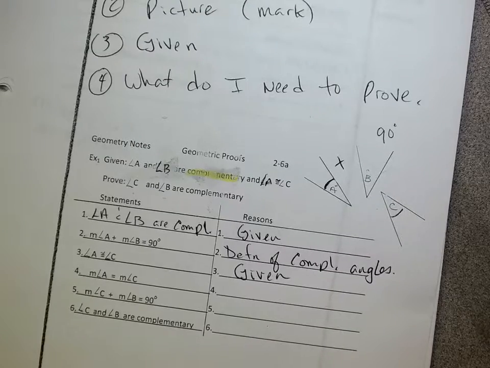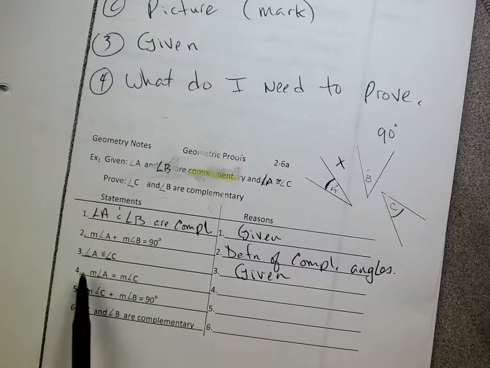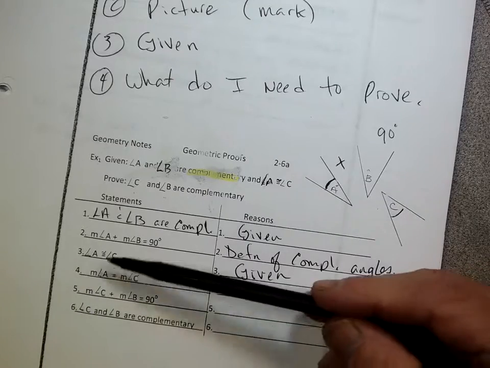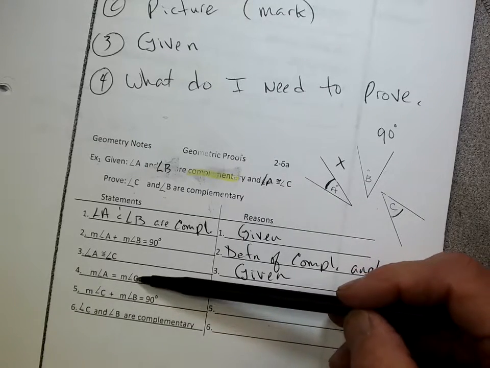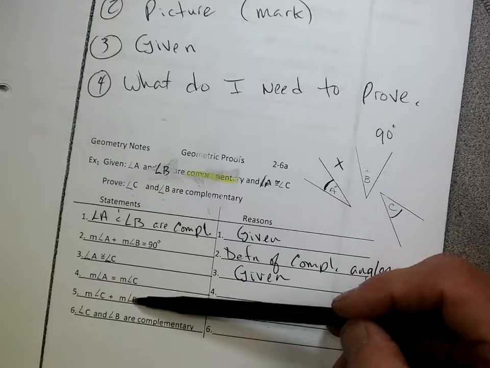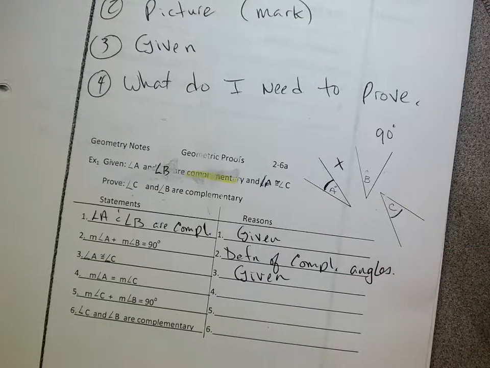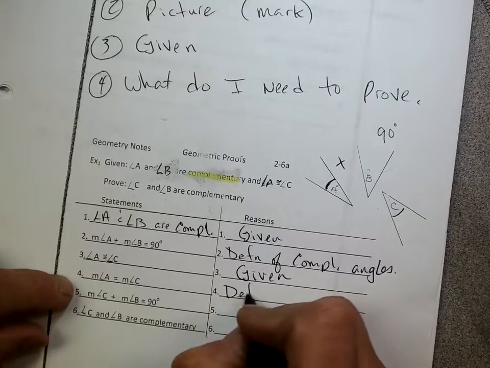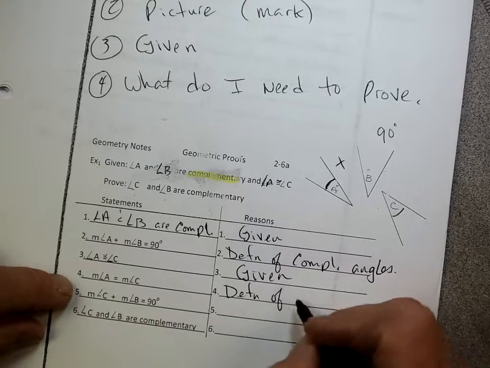Okay. Now, step 4, and this is one that's a little bit weird. I went from congruence to equal measure. Things that are congruent are always going to have equal measure. If they're congruent, they have the same shape. If they have the same shape, they have to have the same angles, right? Same measurements, right? So the reason for this is definition of congruency.